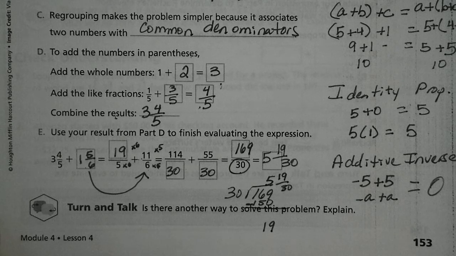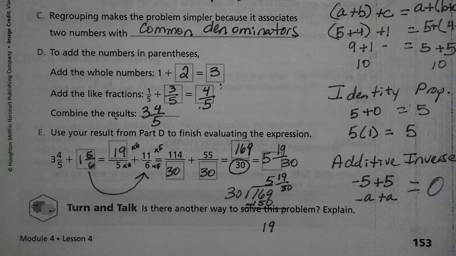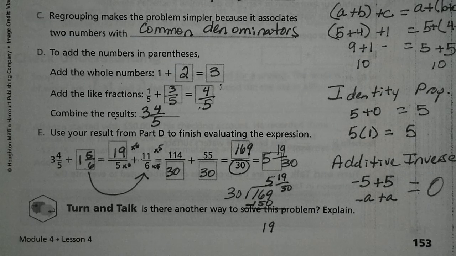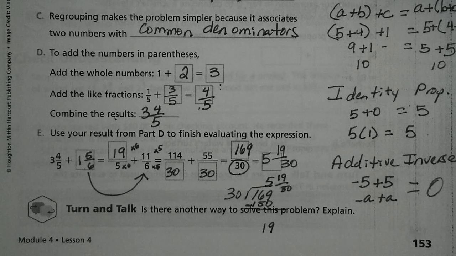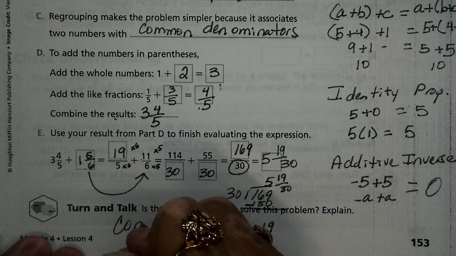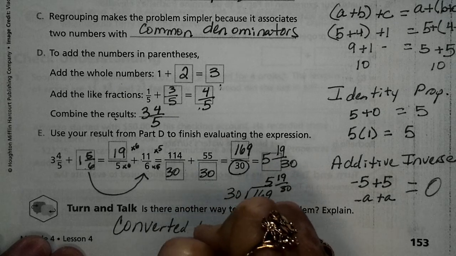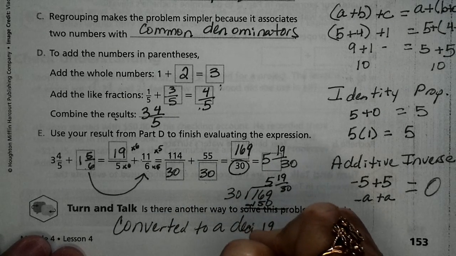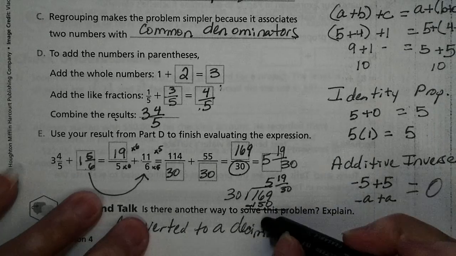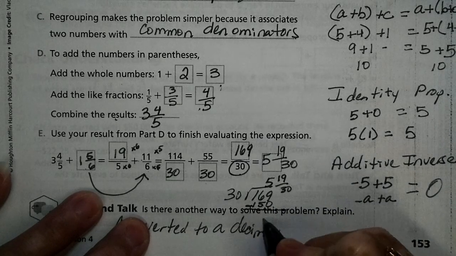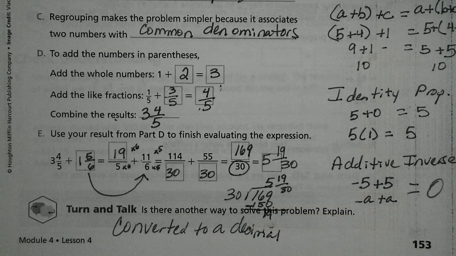Alright, so the turn and talk says, is there another way to solve this problem? So how can I get rid of fractions? What can I make them? A decimal? Yep, okay, I can make them a decimal. So the other way is we could have converted to a decimal.